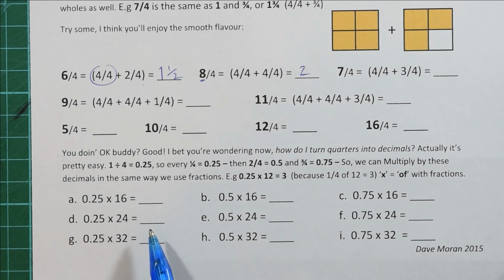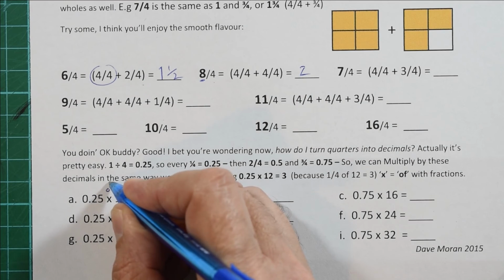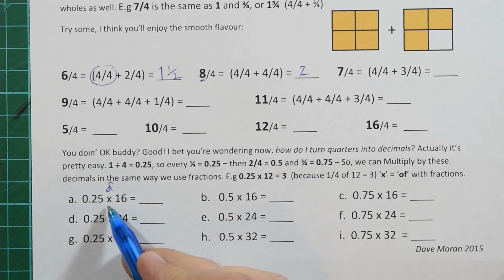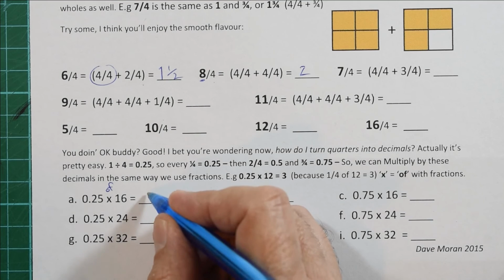So how does that help us? How can we use this? Well, what we've done here is put in fractions in the form of a decimal. So you've already done something like this. So you say, well, what is 0.25 of 16? When you're dealing with decimals and fractions, the times becomes of. Just in case you didn't know that already, we've talked about it before in other lessons. So 0.25 of 16 is the same as what is 1/4 of 16?